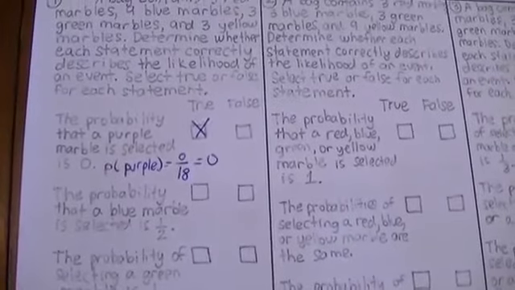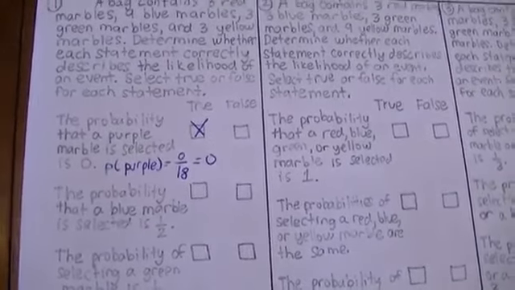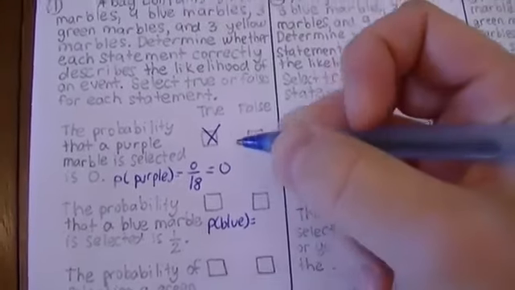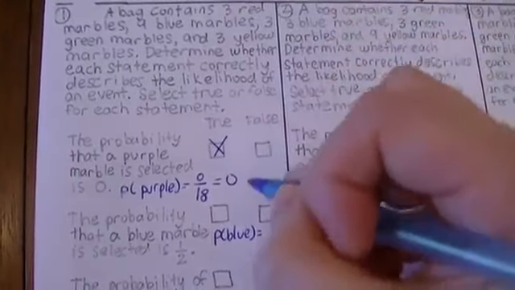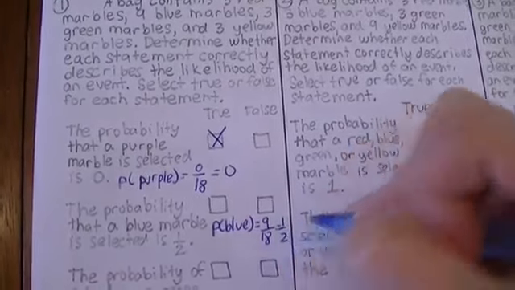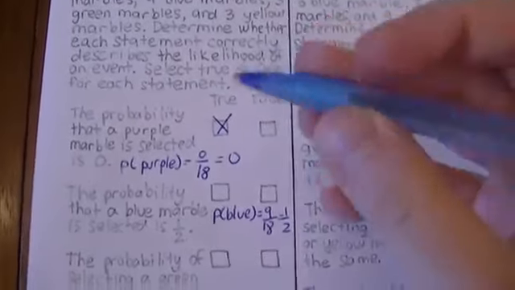Okay, the probability that a blue marble is selected is 1/2. So let's find the information here. I see that there are 9 blue marbles out of the 18. 9/18 simplifies down to 1/2, or 0.5, or 50%. So that is true.